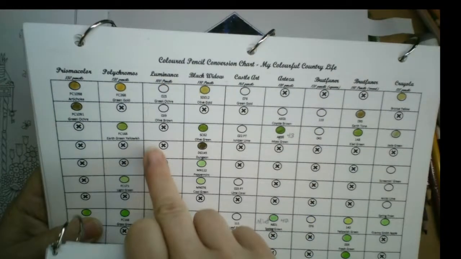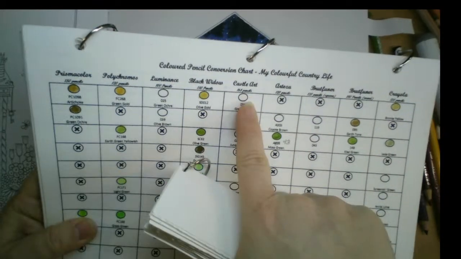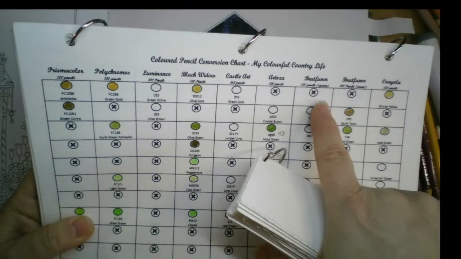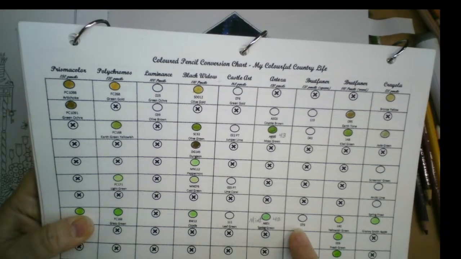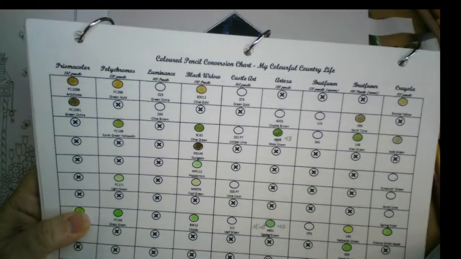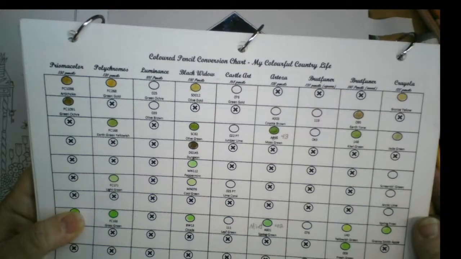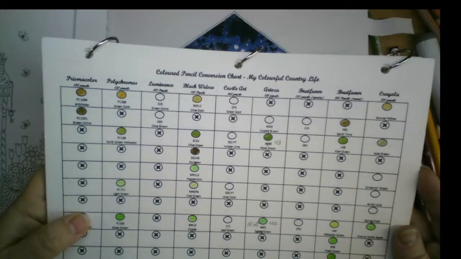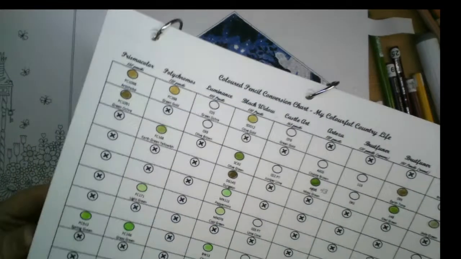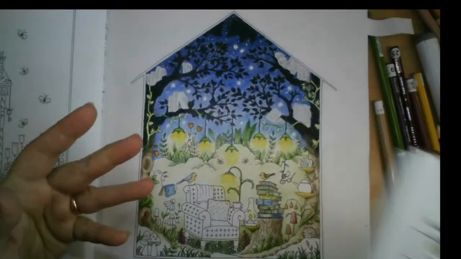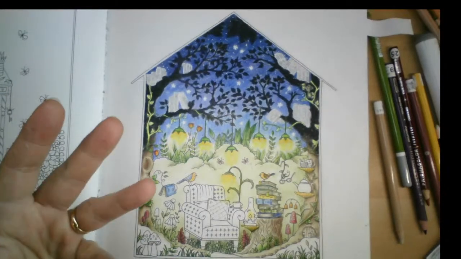Like, I don't have Luminance, Caran d'Ache, or Brutfuner squares. This is an excellent chart by Carrying It, My Colorful Country Life. It really is an excellent chart. But for me, it got kind of cumbersome to keep flipping around.